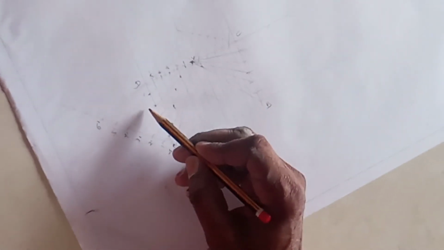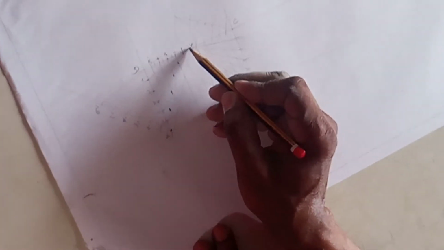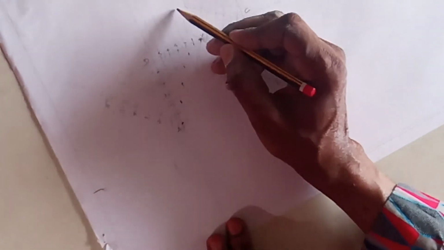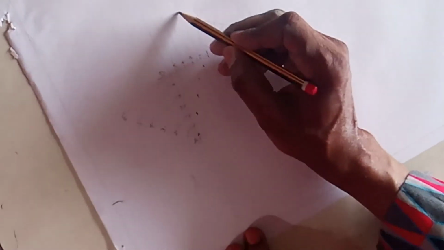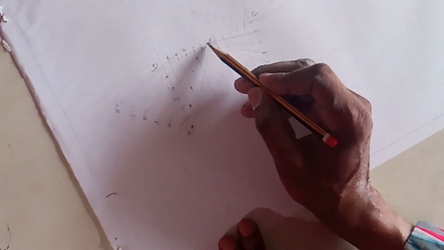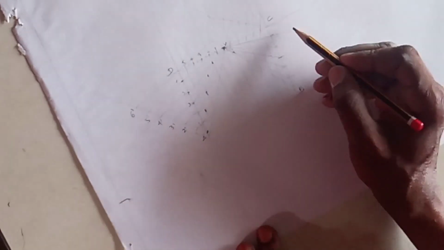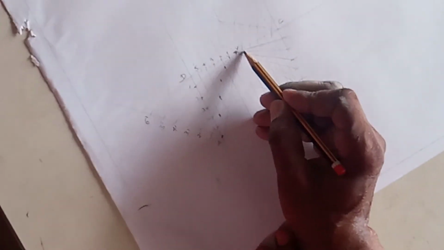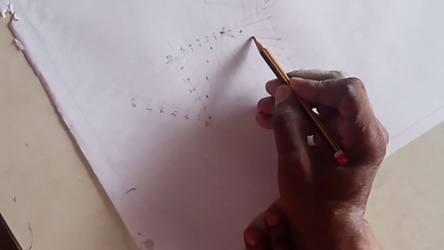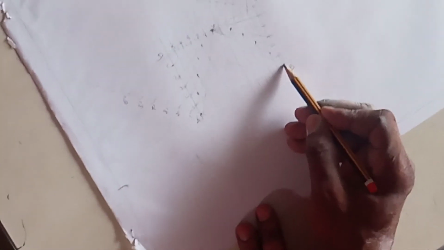This is your first line, second, third, fourth, fifth, sixth. So the radial line 1, we cut the vertical line 1 at this point. The radial line 2, we cut the vertical line 2 at this point. The radial line 3, we cut the vertical line 3 at this point. The same thing will happen here. The radial line 1, we cut the vertical line 1 at this point. 2, we cut here. Then 3, we cut here. 4, we cut here. 5, we cut here. Then 6, we come here.